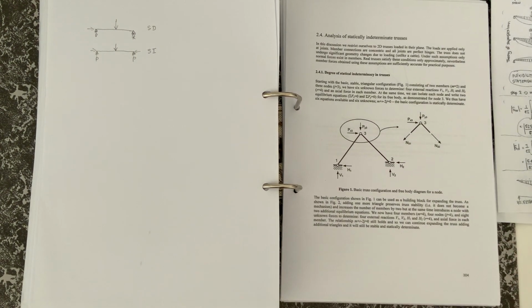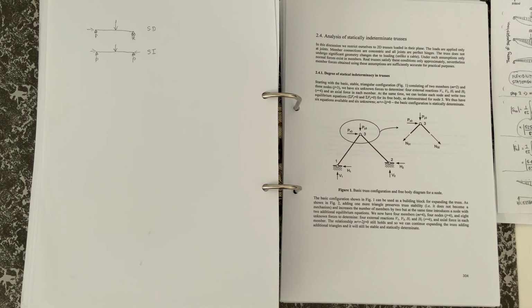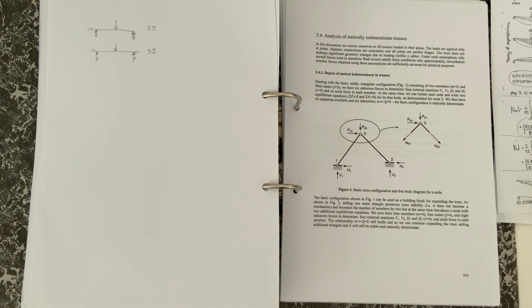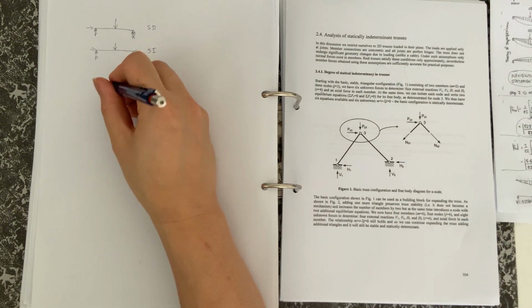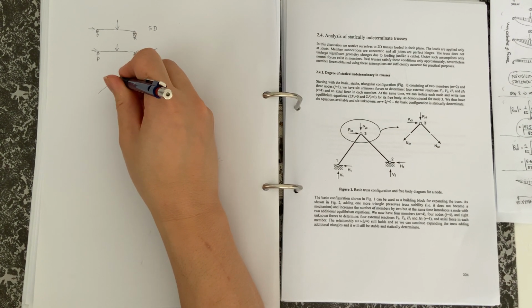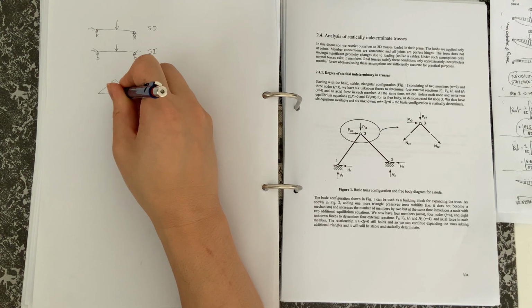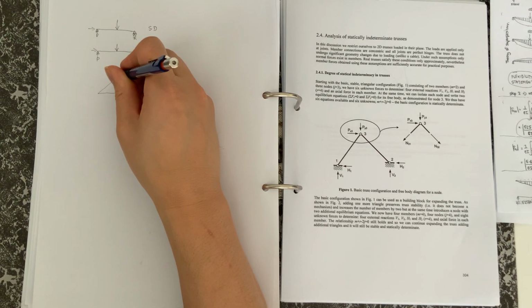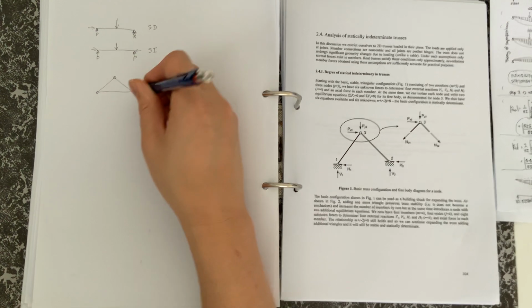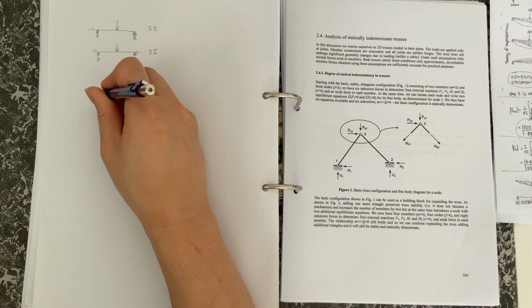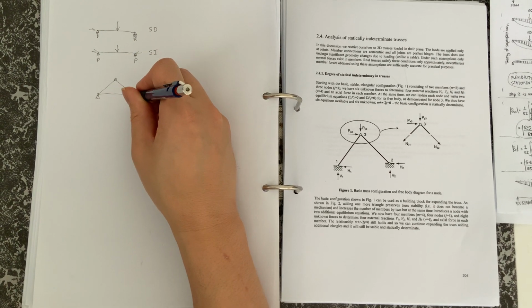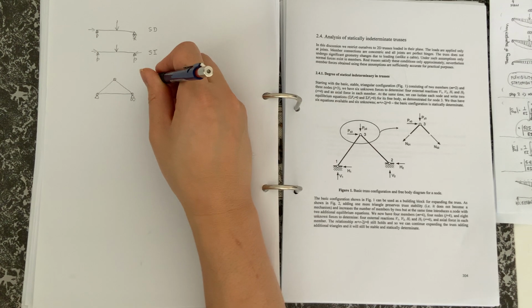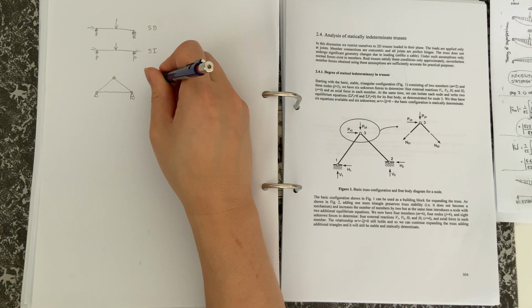And now the same thing applies to trusses. For example, you could have a truss system like that one there. Each one of these is a pin, and then one of them is pin and this one here is roller, so that one is statically determinate.